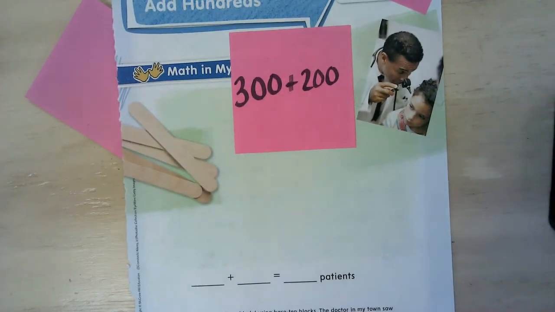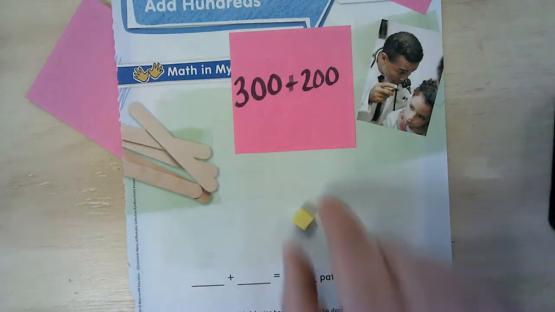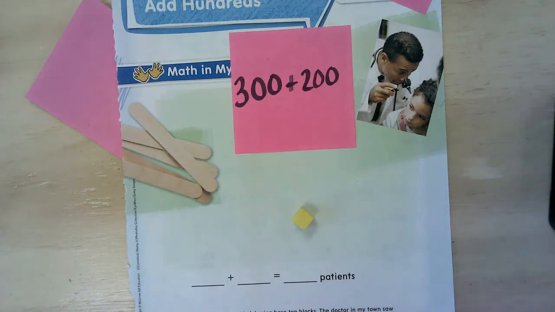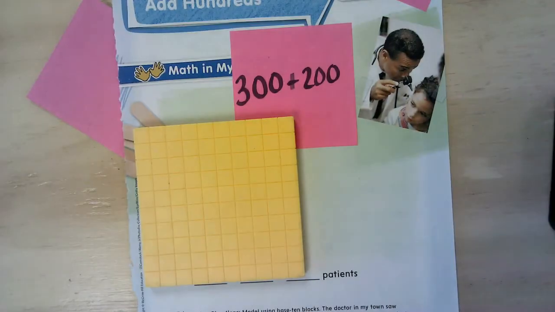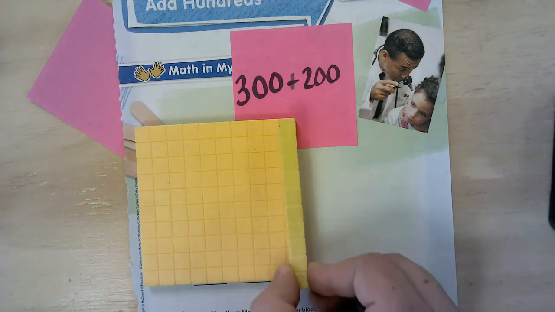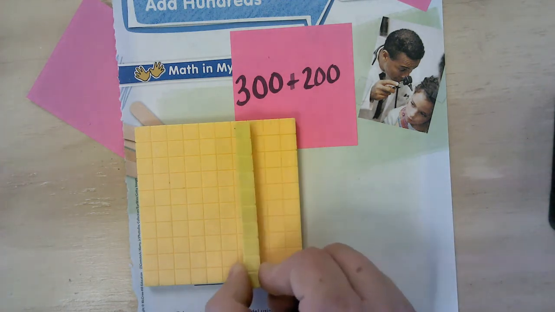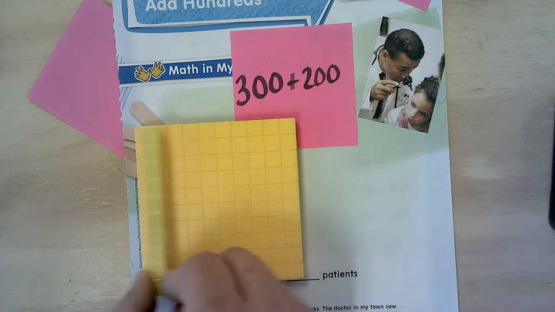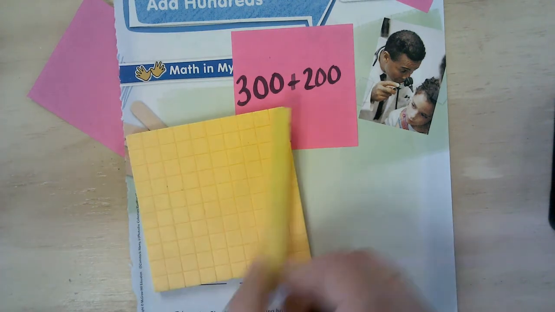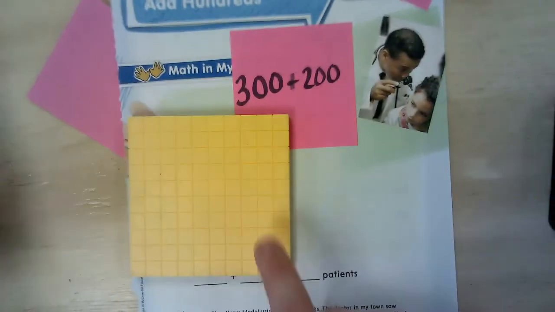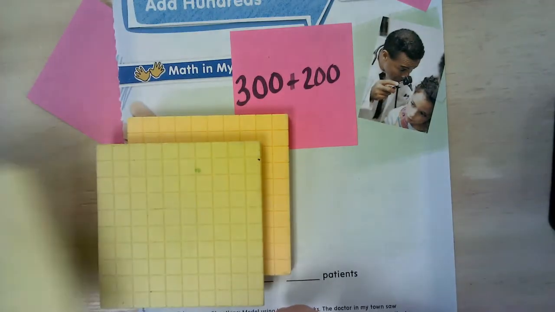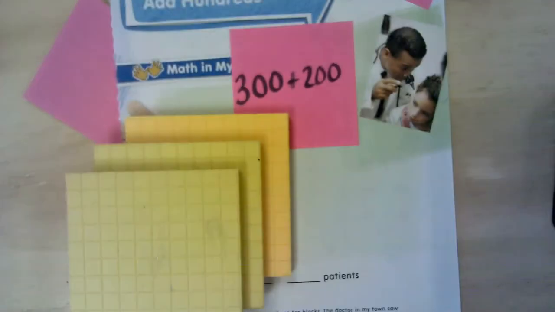So I need a little bit more space because cubes are 1, straights are 10, and 100, woo, is a big, I call this a flat. And a flat is 10 of my tens. There's 1, 2, 3, 4, 5, 6, 7, 8, 9, 10. 10 groups of 10 is equal to 100. I don't have just 100, I have 300. So there's 100, 200, 300.